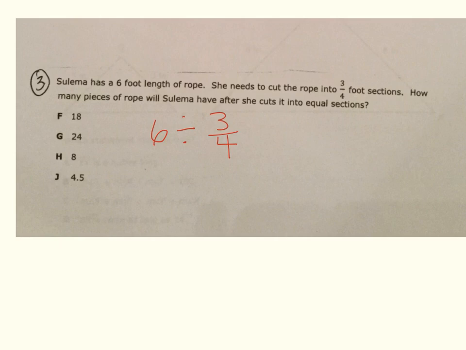So this is where KFC comes in. So 6 over 1 times 4 over 3. And now you just multiply straight across. 6 times 4 is 24. 3 times 1 is 3. 24 divided by 3 simplifies to 8. H is the correct answer.